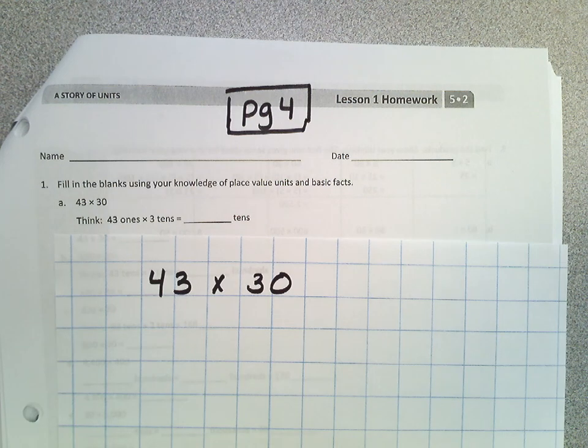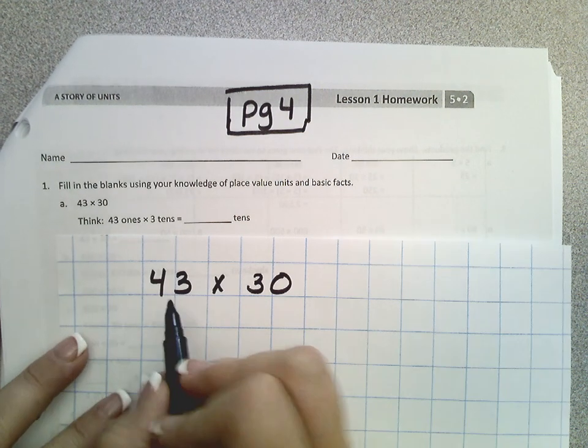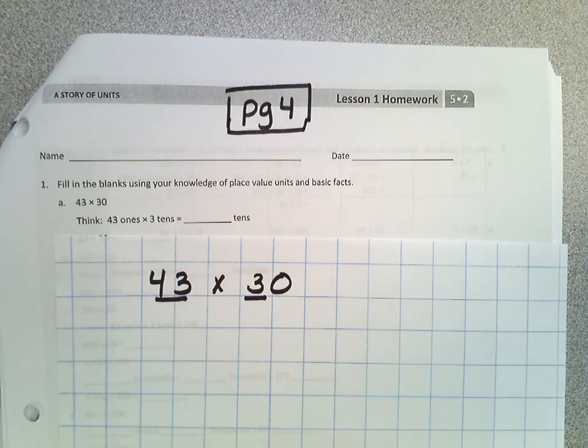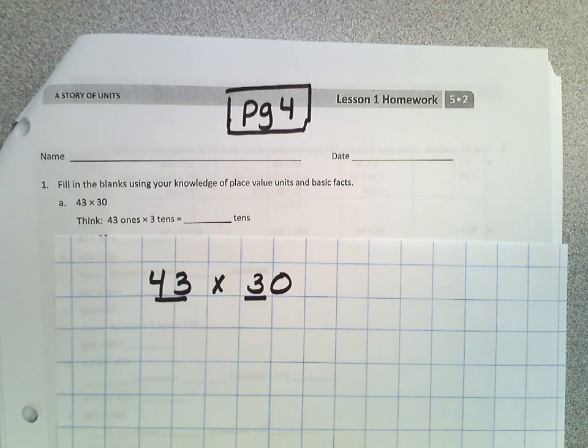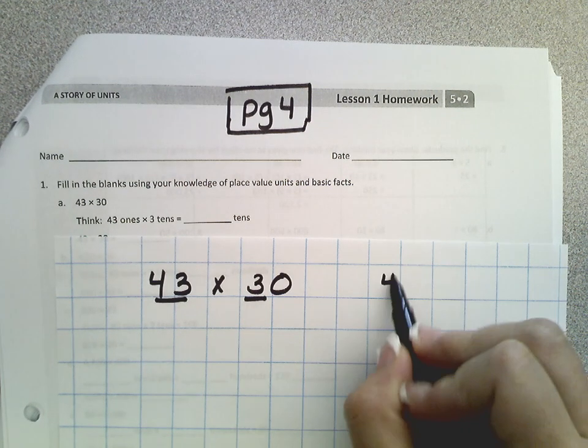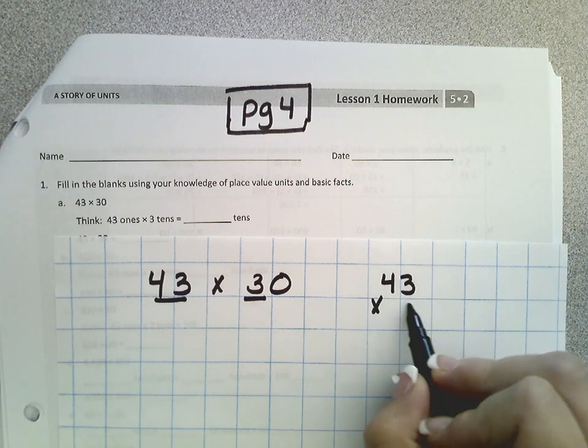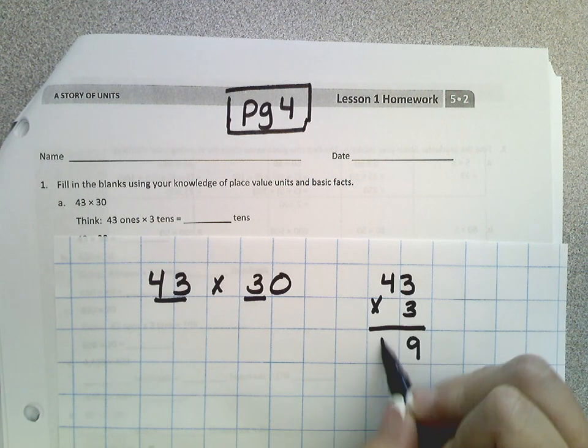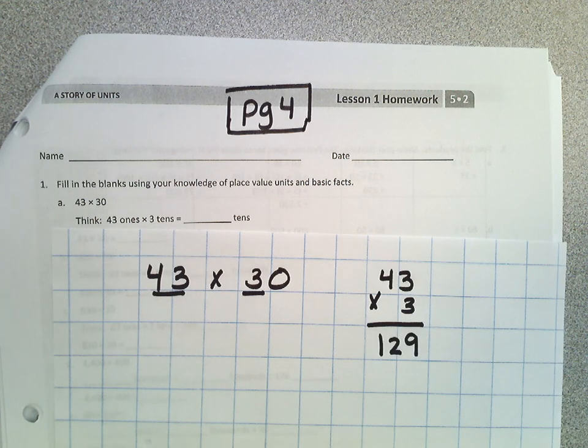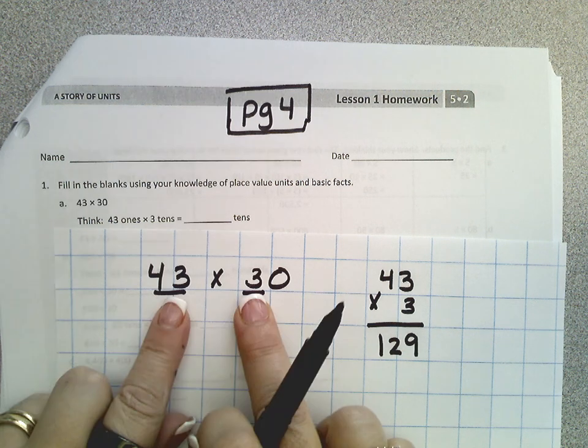Okay? Easiest way to do this is we underline the fact that's not a 0. So 43 times 3 is what we need to figure out. We're ignoring that 0 right now. So I'm going to go over to the side, and I'm going to multiply 43 times 3, and I get 129. Now that I know that, I can multiply 43 times 30, 43 times 300, 43 times 3,000, 430 times 3,000.